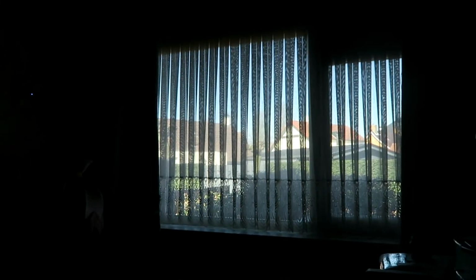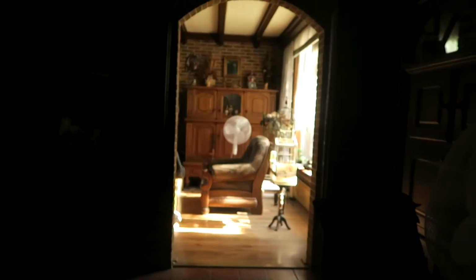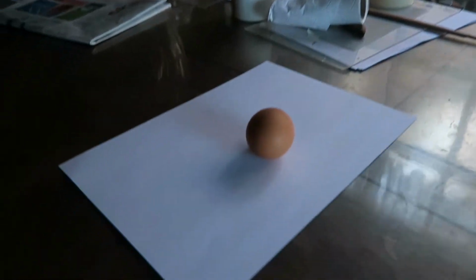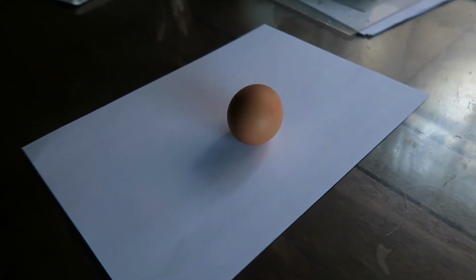look at the surrounding area, you can see that there's a window there, there's a window there, and there's also light coming from that direction. So there are three directions from which you see light coming.